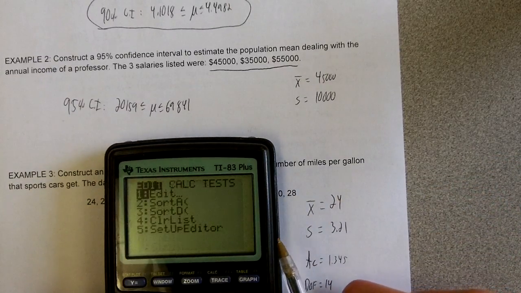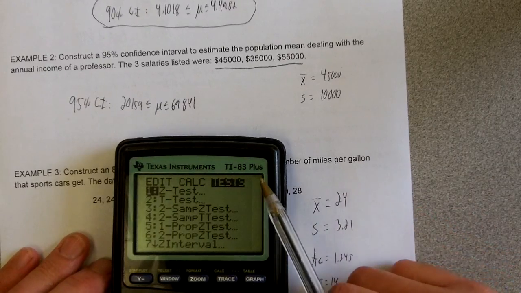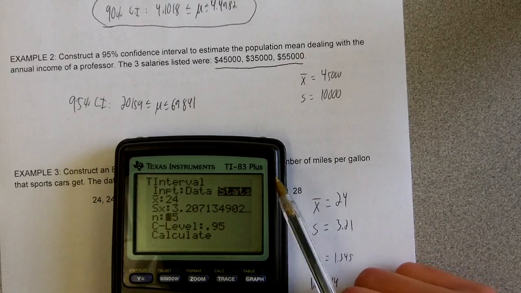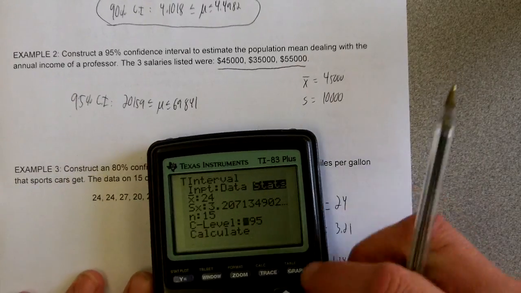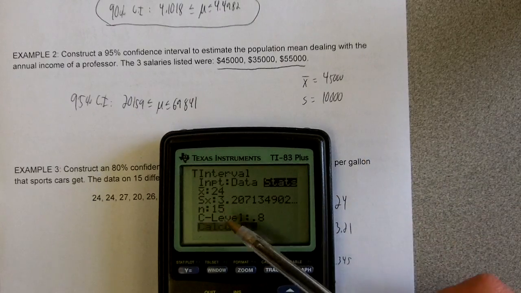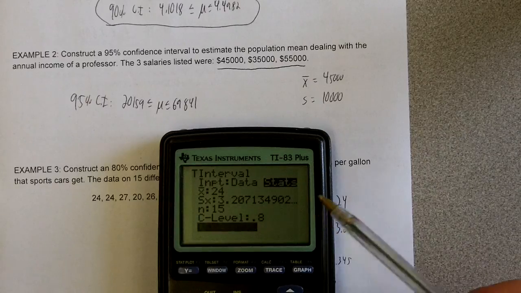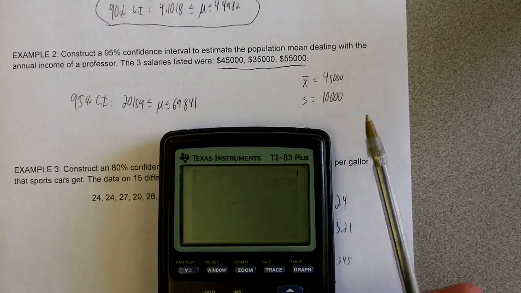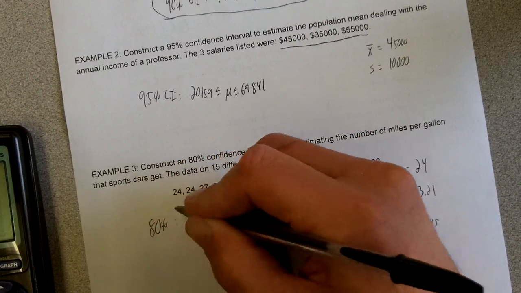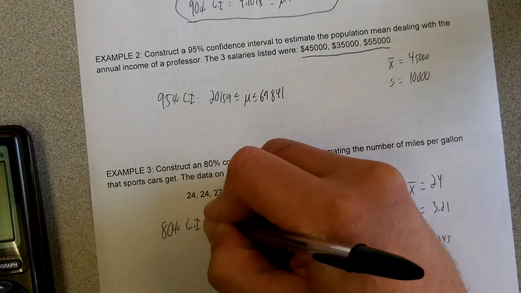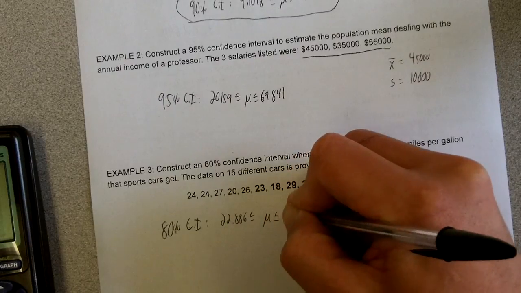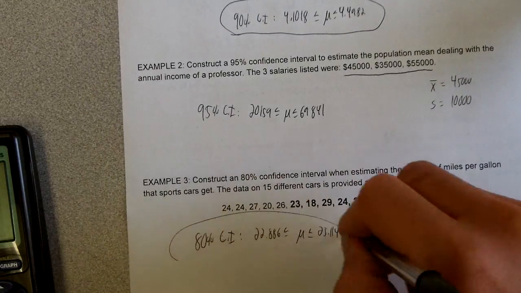So over to the stat, then to tests, then down to option number 8. And notice here, a lot of information your calculator inputs for you, and we're dealing with an 80% confidence interval, which is the only thing we would need to change. 24, 3.21. I'll just leave it. It's better to not round anything if at all possible. And again, if you hit calculate here, the calculator saves you that work. So the 80% confidence interval would equal 22.886 through 25.114.